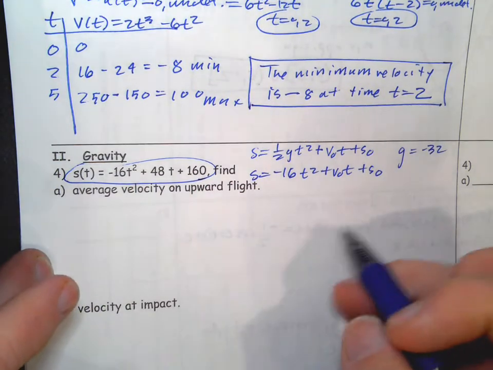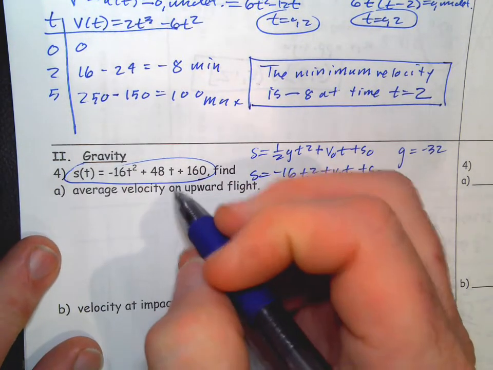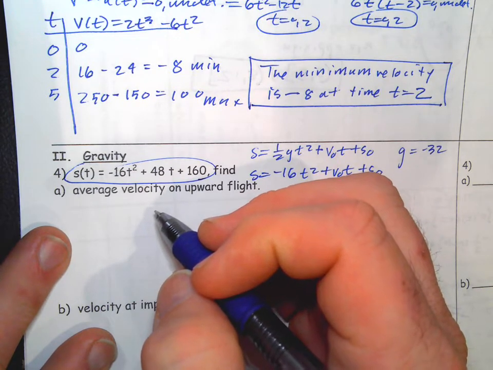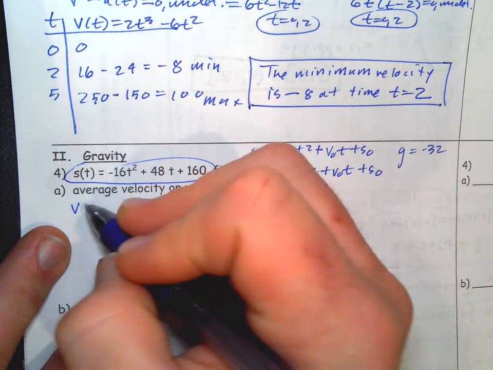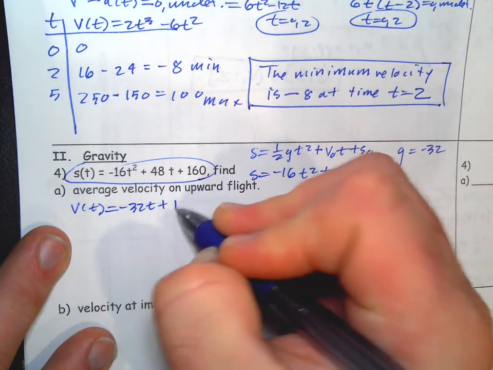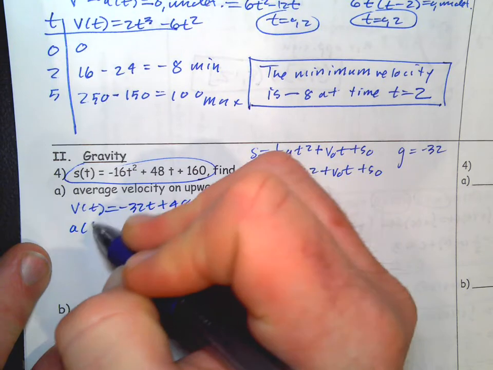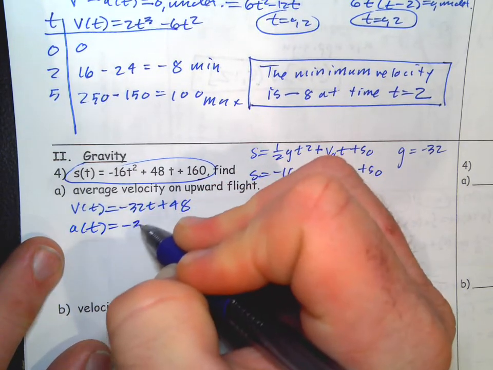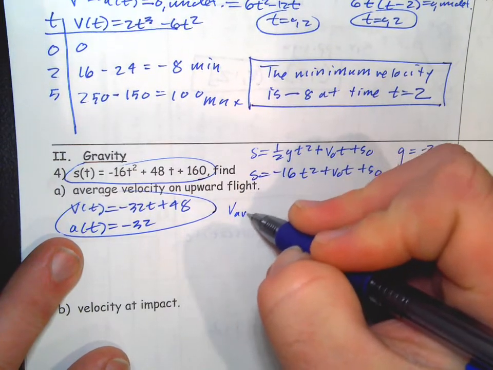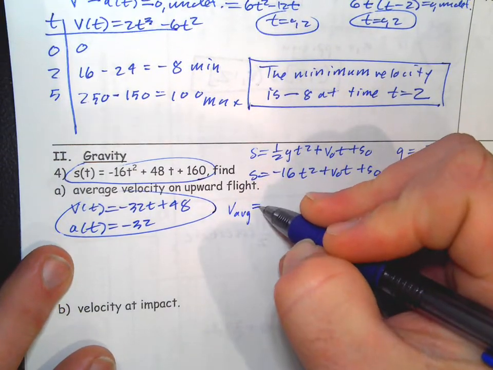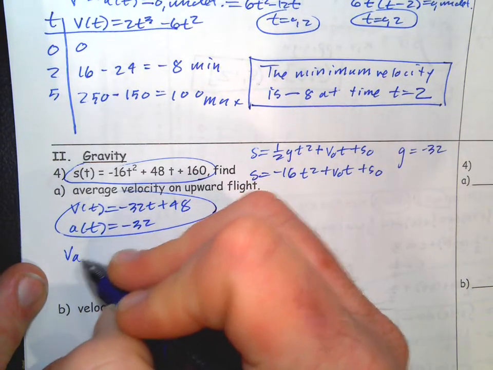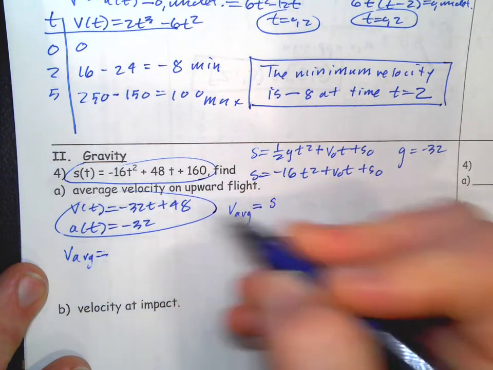Average velocity. Well, we could find all of our equations, I guess, real quick. v of t equals negative 32t plus 48. Acceleration should not be surprising. That always comes out to negative 32 for gravity. Average velocity is going to be, you know what? I think we got to do some work first. We got to find the endpoints.